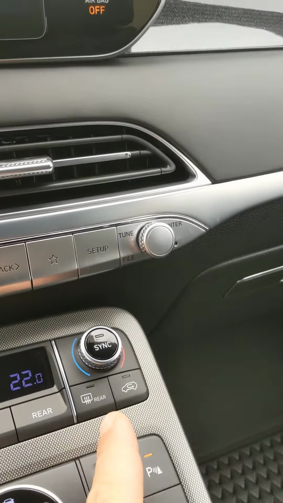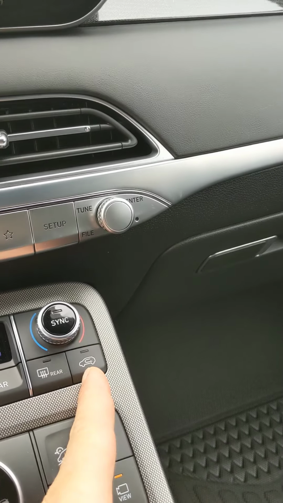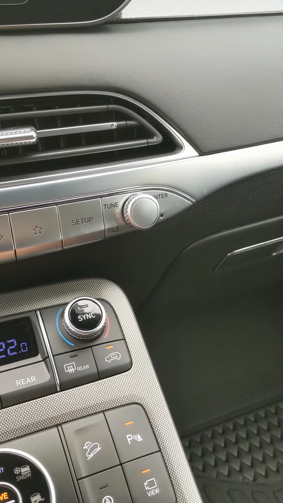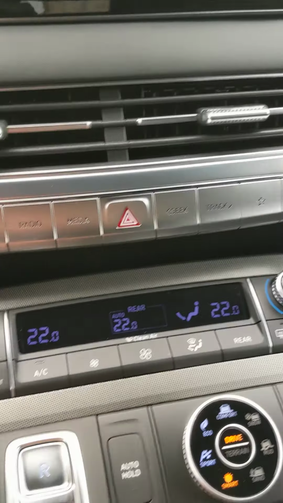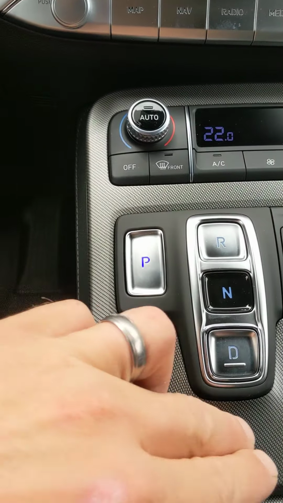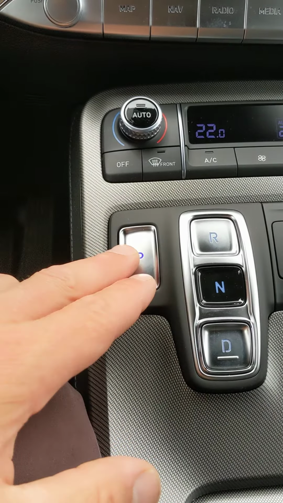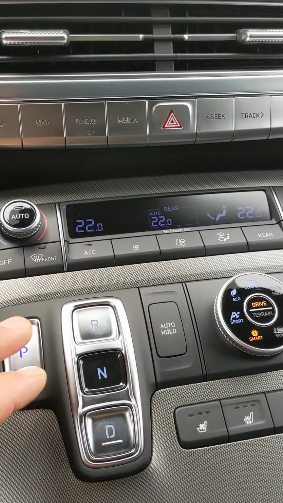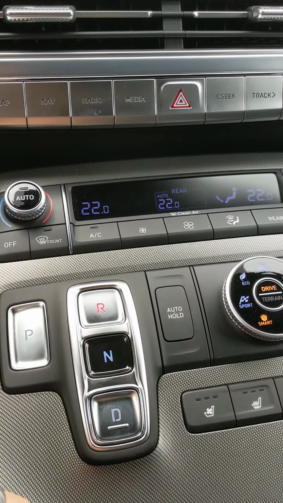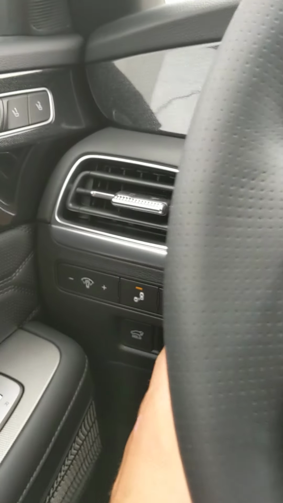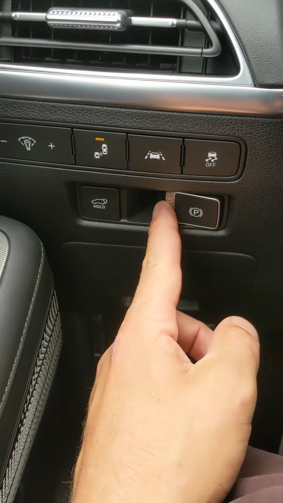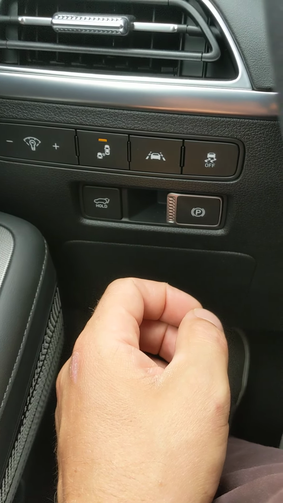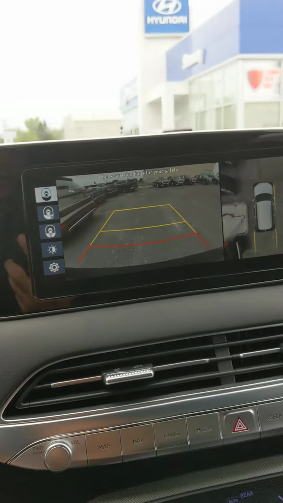Cool. Rear defrost works for your mirrors as well. Recycle air, great option to be using while you got your AC on. There's your transmission. So it's buttons, park, reverse, neutral, and drive. I'm going to apply the brake. Put it in reverse. I'm going to disengage the park brake by pushing forward.